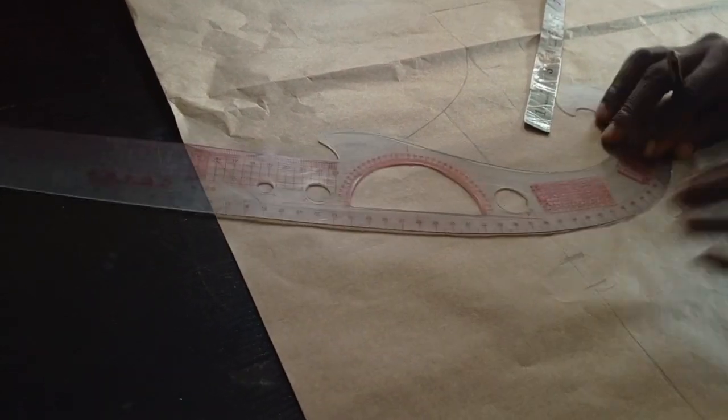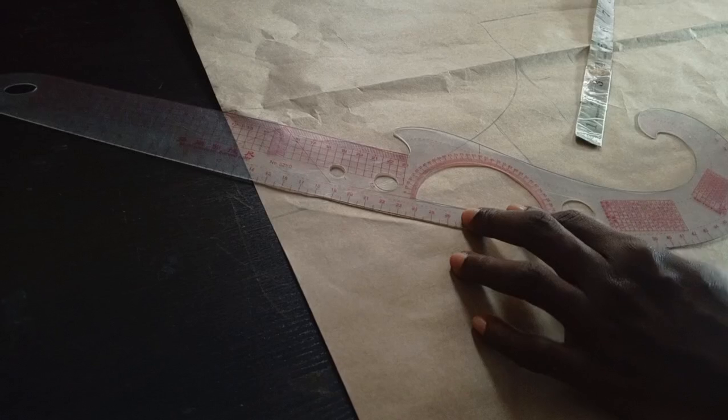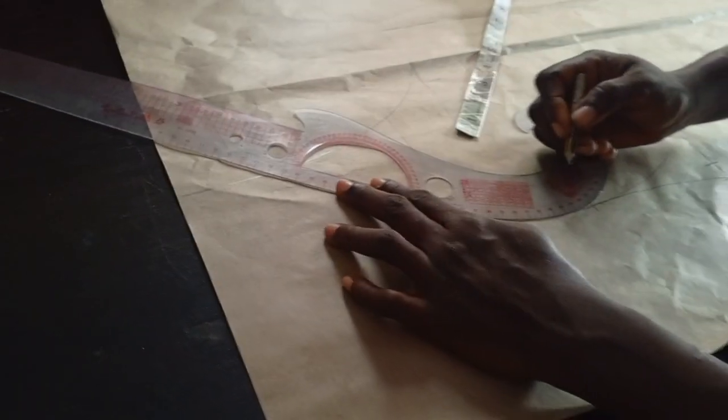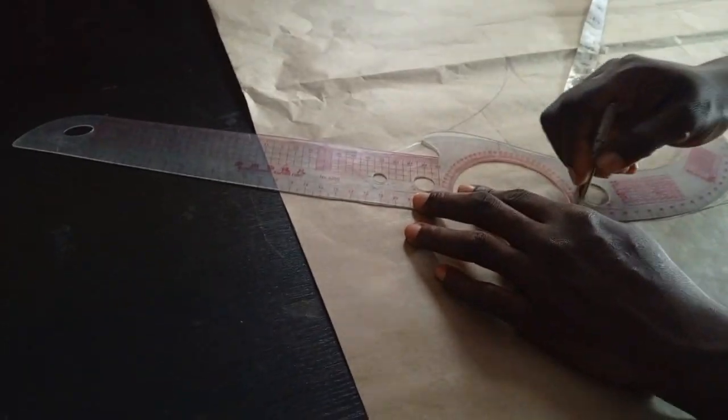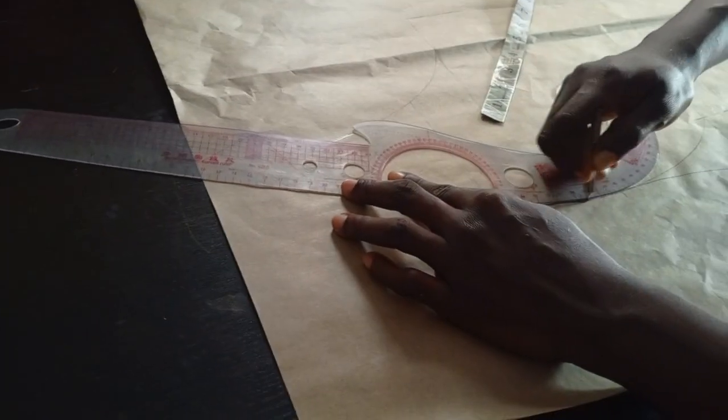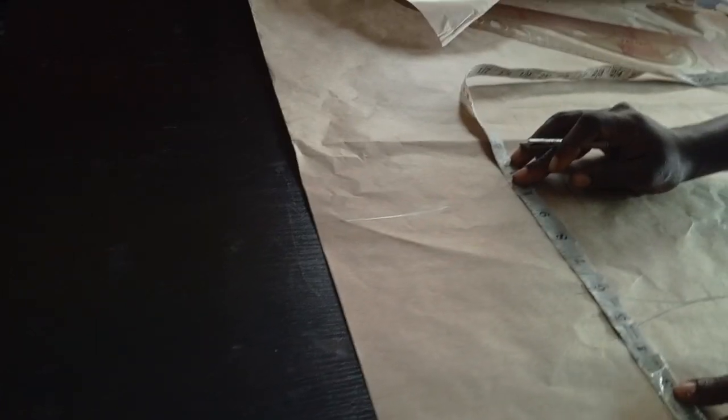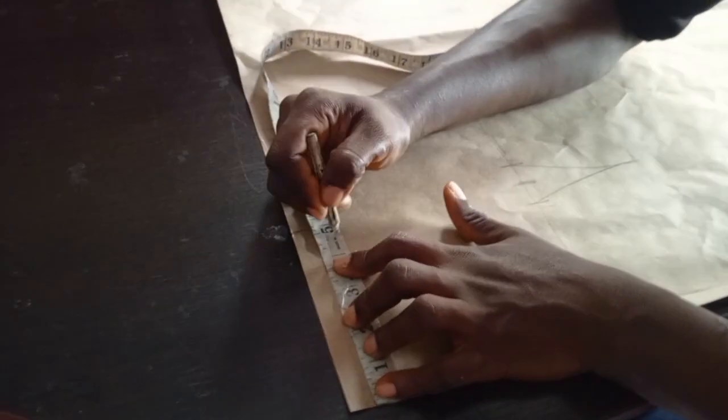So now we curve. So that's 1.5. Okay. So now we're taking the whole measurement up too.